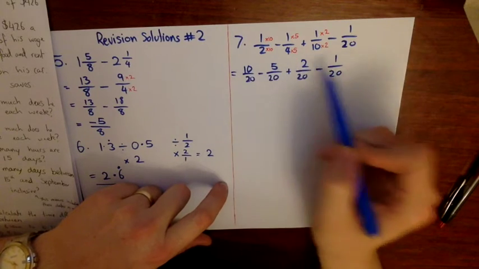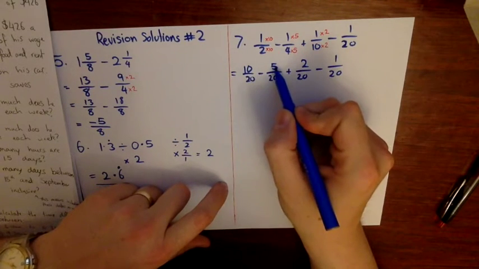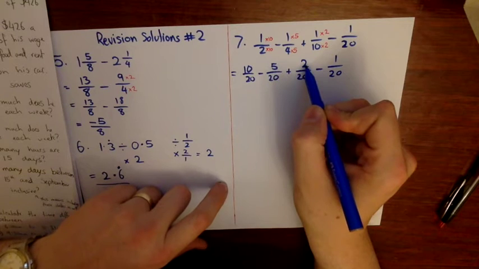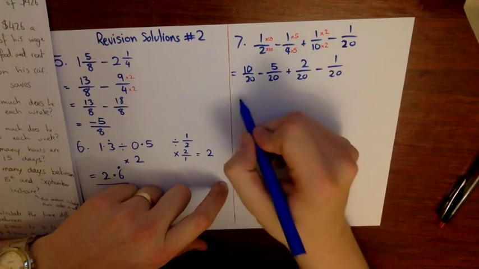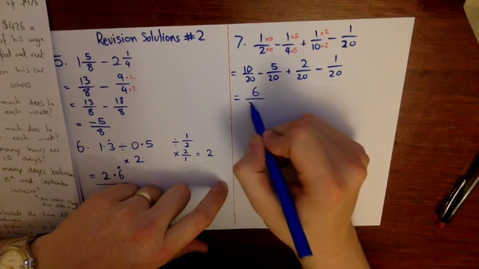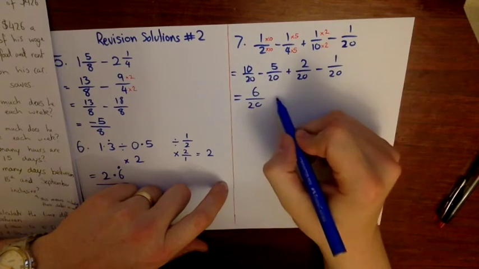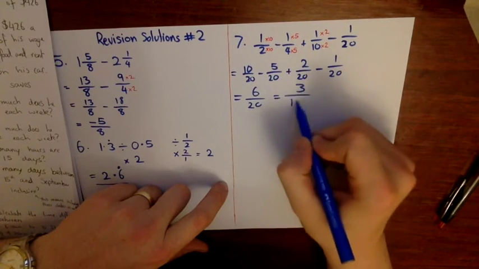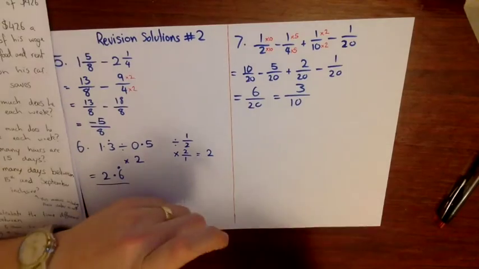And now we simply have the denominators all equal, so we can do our addition and subtraction with our numerators. 10 minus 5 is 5, plus 2 is 7, minus 1 is 6 over 20. And of course, this can be simplified to 3 over 10. And 3 over 10 would be our final answer.